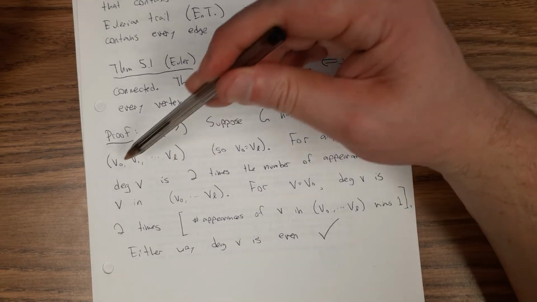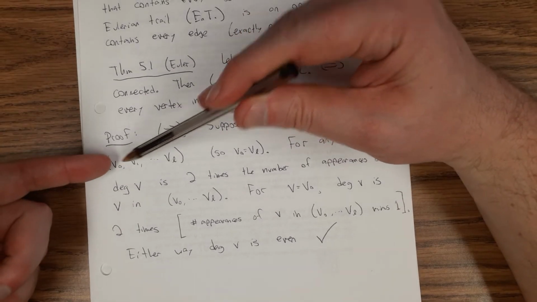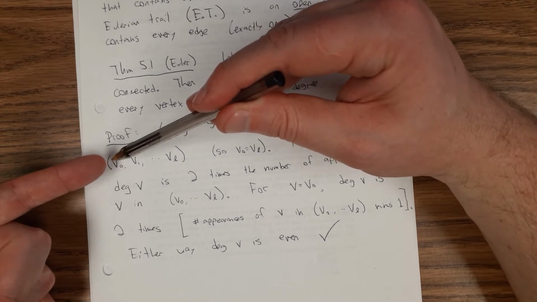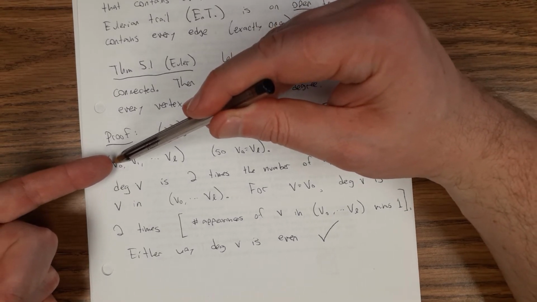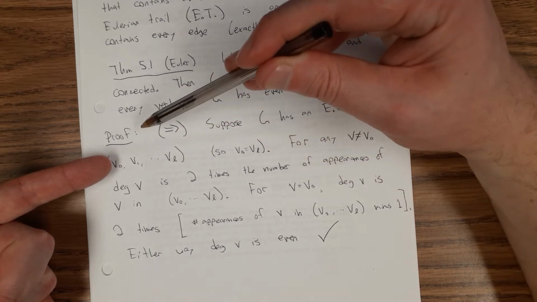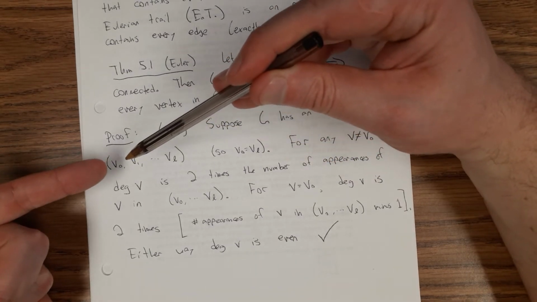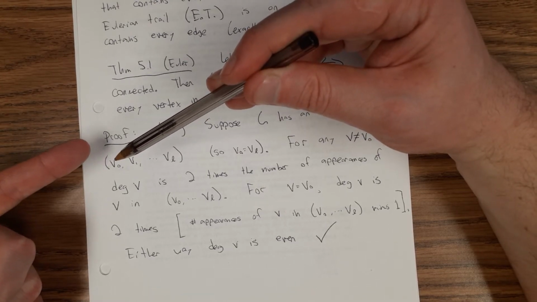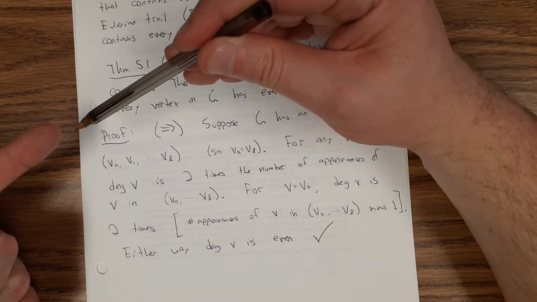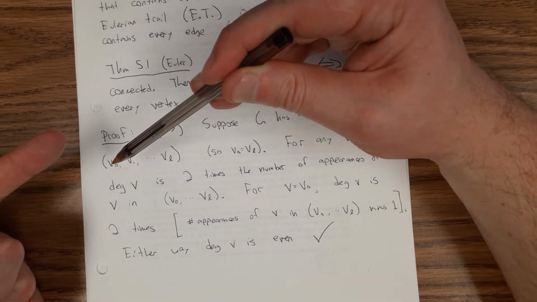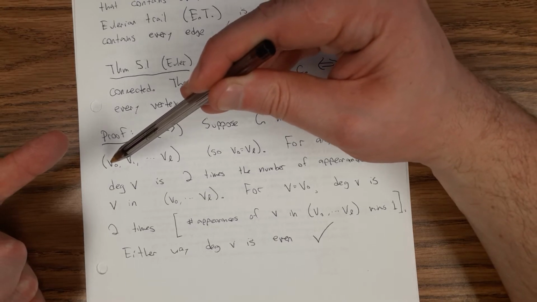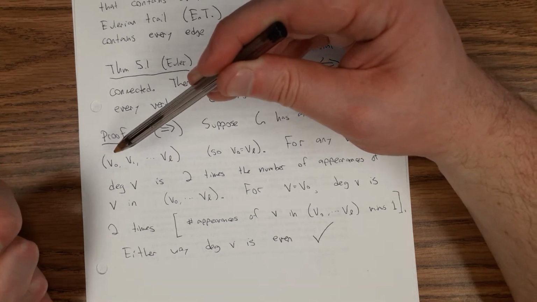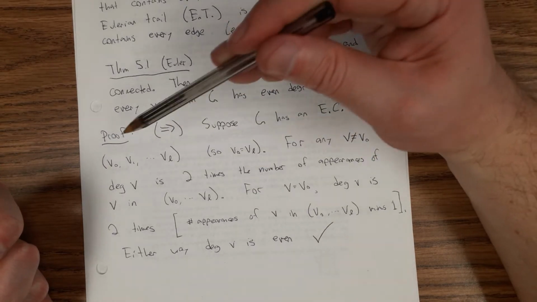Now, why is this different for the first and the last vertex? For the first vertex, which is of course the same as the last vertex, we start there and then we leave. So it's like we never really entered, right? We just start there. We don't have to use an edge to enter if we're starting there. So we start there and then we use an edge to leave. And then we might come back and visit that vertex several more times.